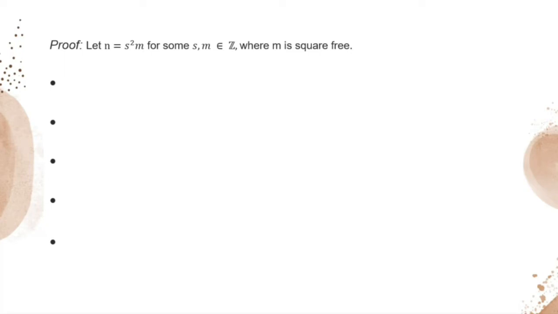First, we let n equal s squared times m for some s and m in the integers Z, where m is square free. In mathematics, square free is an integer which is divisible by no square number other than 1. That is, its prime factorization has exactly one factor for each prime that appears in it. For example, 10 equals 2 times 5 is square free, but 18 equals 2 times 3 times 3 is not, because 18 is divisible by 9, which is equal to 3 times 3.